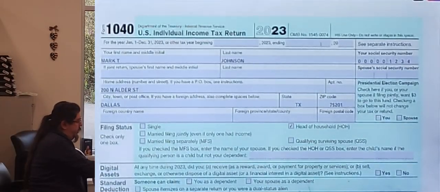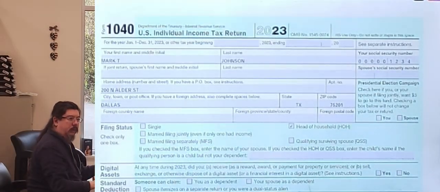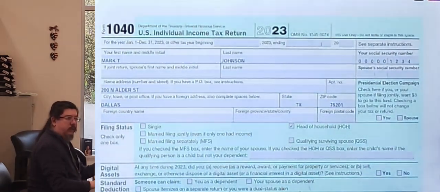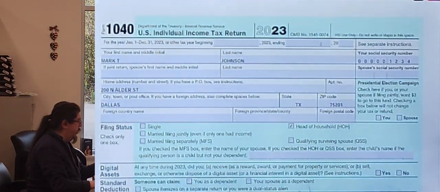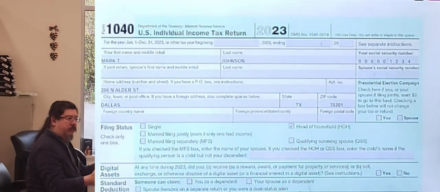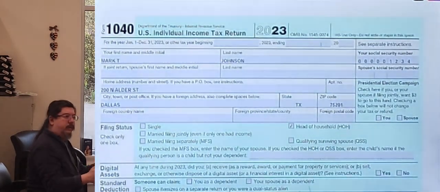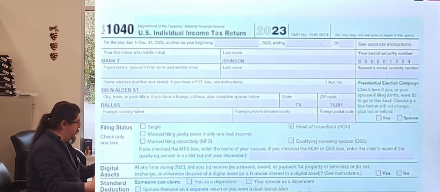What is his filing status? Head of household, right. Even though he signed the 8332 to allow the non-custodial parent to claim his daughter, he still gets to keep head of household filing status.